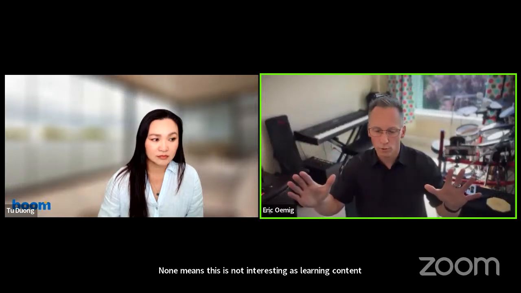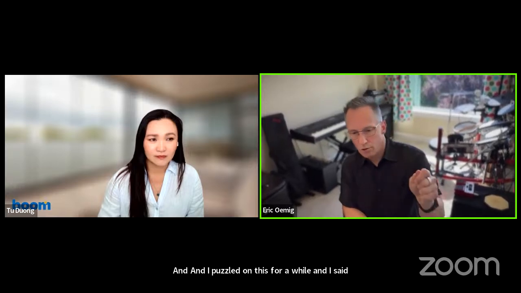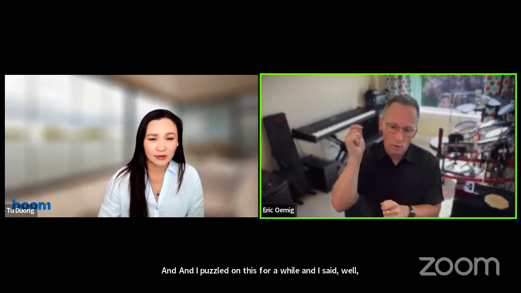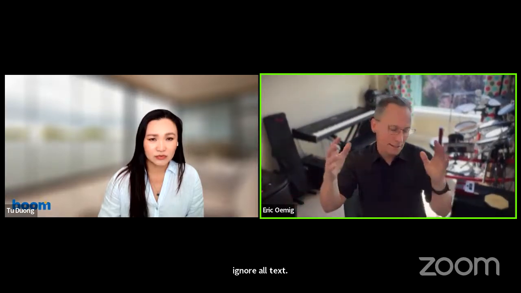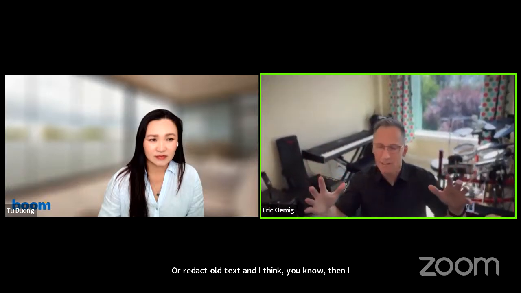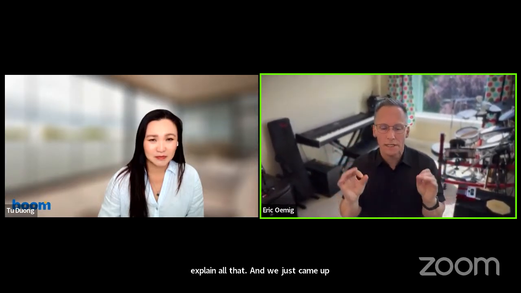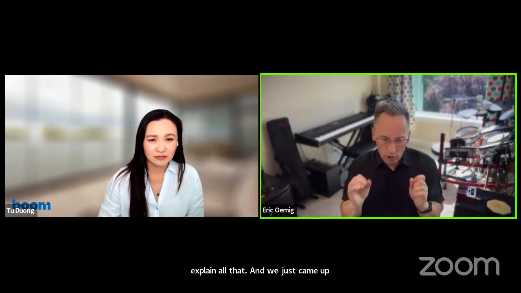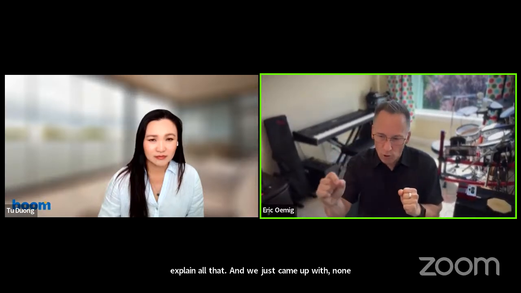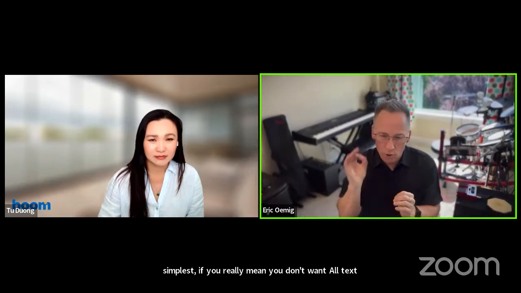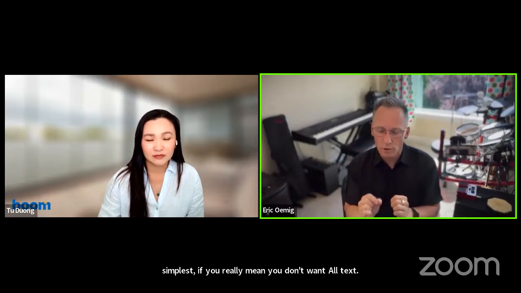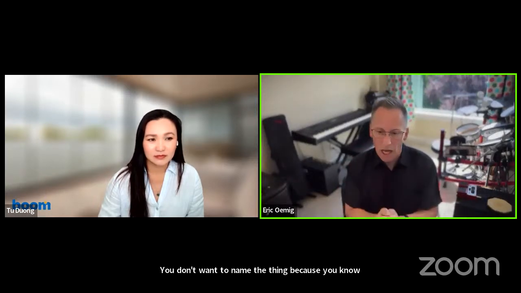It serves both roles. I puzzled on this for a while, and I said, well, should I just put a checkbox in there saying, ignore alt text or redact alt text? And then I'd have to explain all that. We just came up with, nope, none's simplest. If you really mean you don't want alt text, you don't want to name the thing because you know better, then the word you use is none.